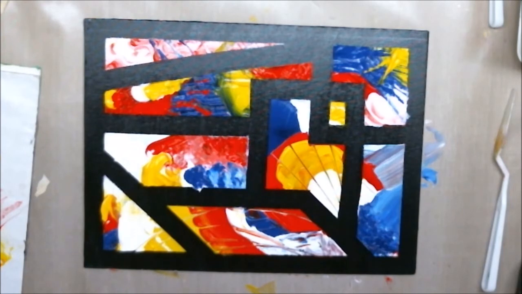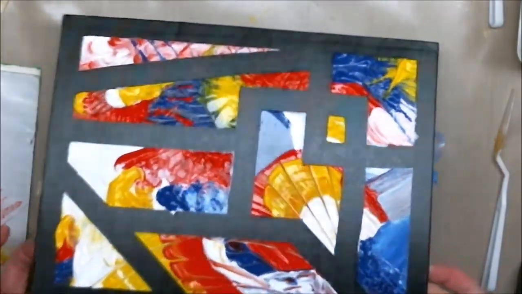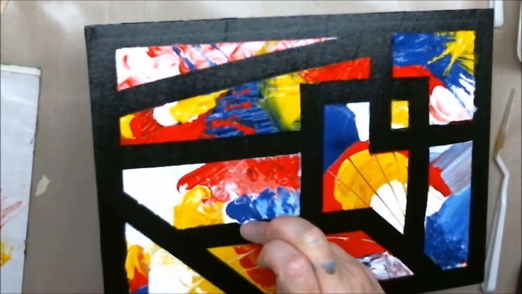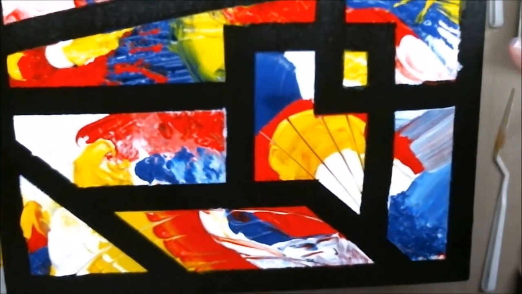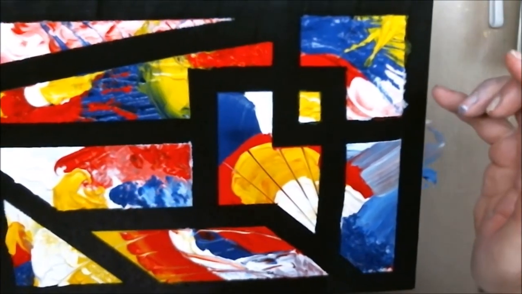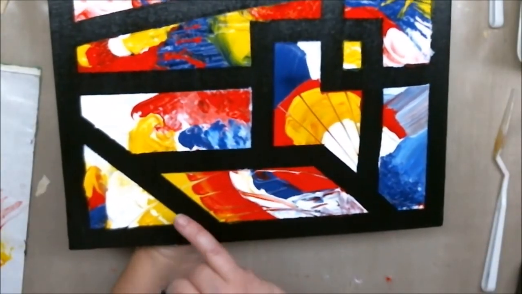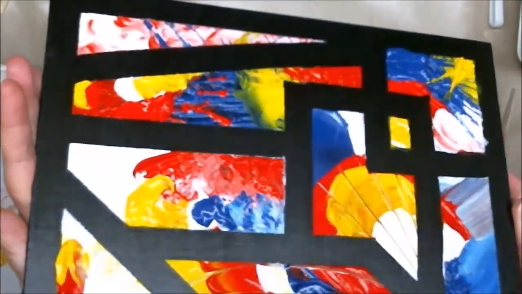Whew. Pretty cool, eh? So let's take a close look at that. All right. So right here, I'm just going to nudge that paint in so that I keep my crisp line. I'll have to fix that, but that looks pretty cool. I love this part right here. I don't know if you can see that it's very 3D.